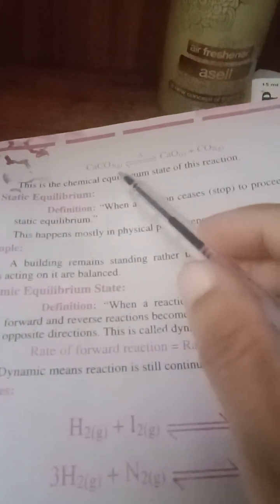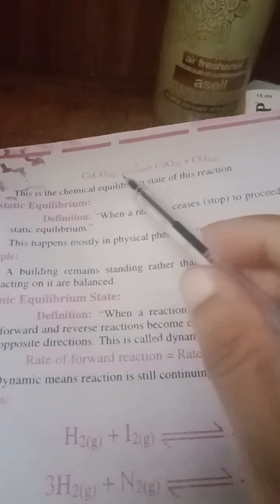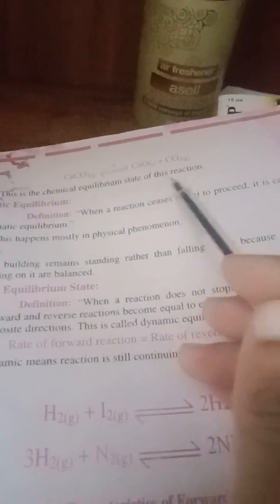It is written as calcium carbonate, CaCO3. When calcium carbonate is heated, it changes into CaO plus CO2, that is, carbon dioxide gas and calcium oxide. This is the chemical equilibrium state of this reaction.